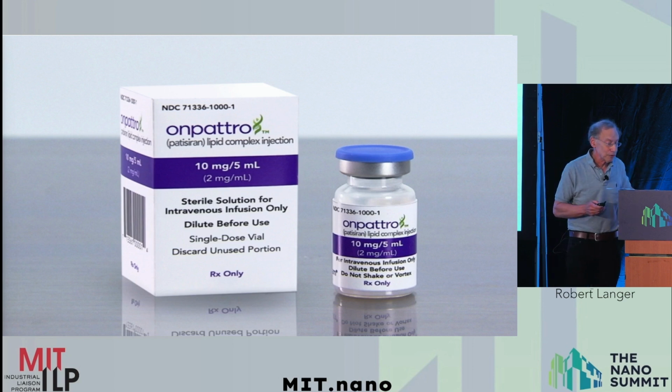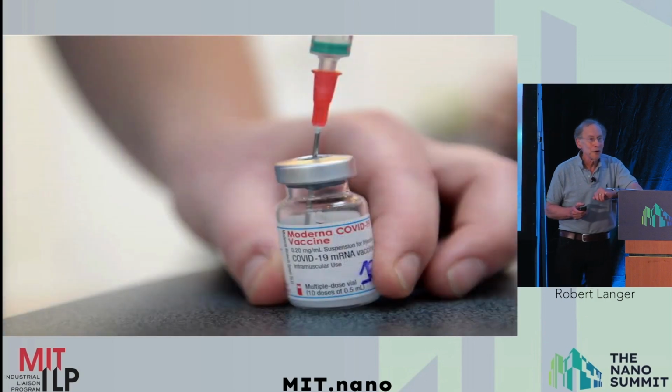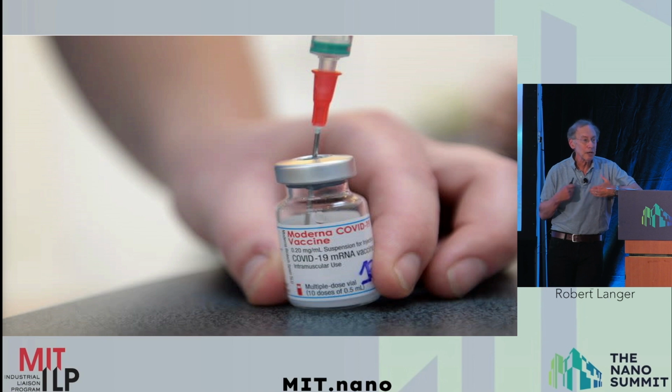And then, of course, the other one that I should show you, which was alluded to by Sangeeta early on, is I helped start this company with Nubar Fayan, whose thesis committee I was on, and now on the MIT Corporation, and 2 others, to create nanoparticles that could protect messenger RNA. And of course, that led to the COVID vaccine, which is now used all over the world.